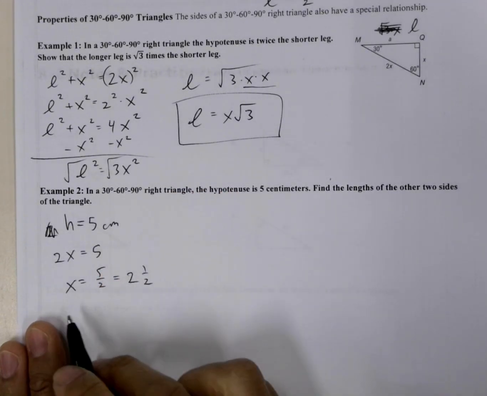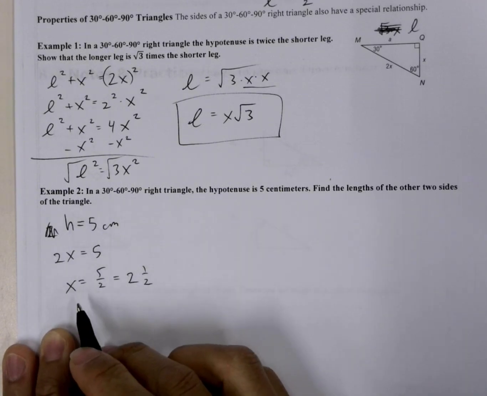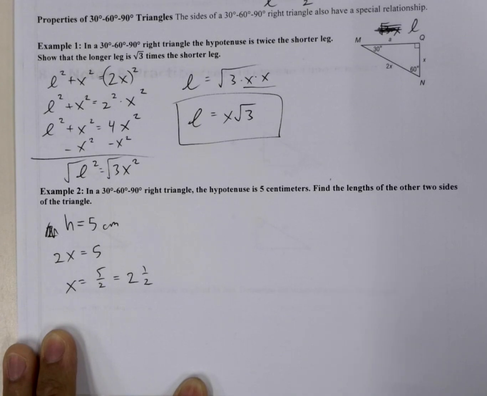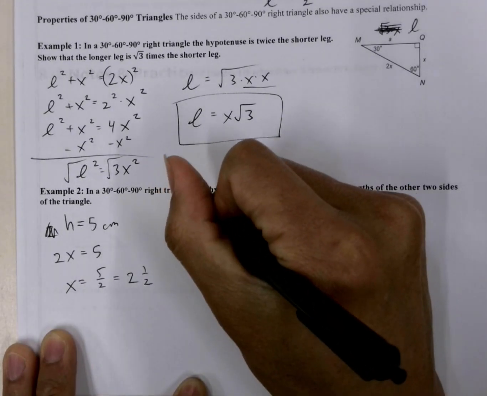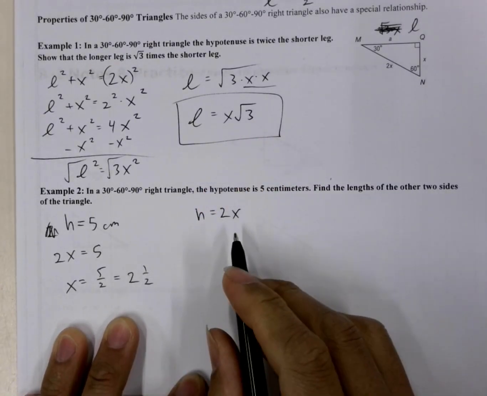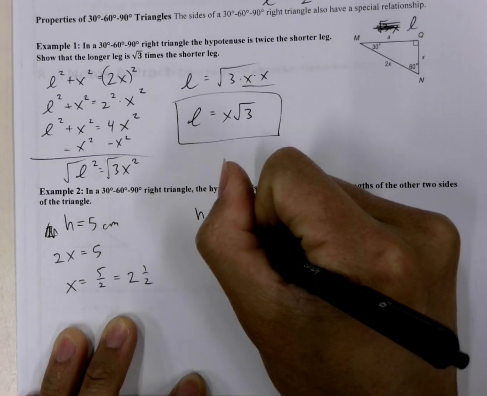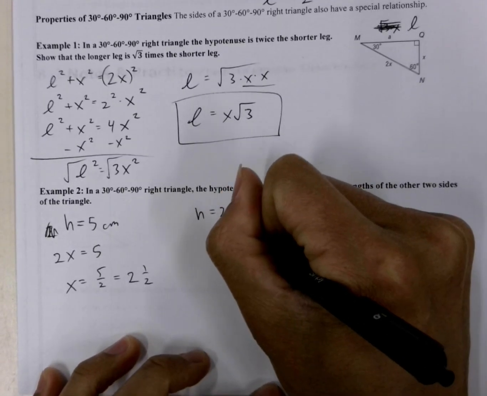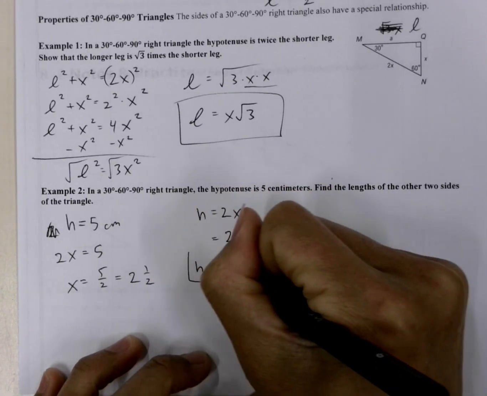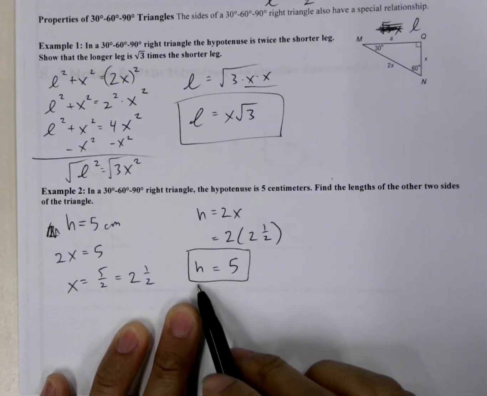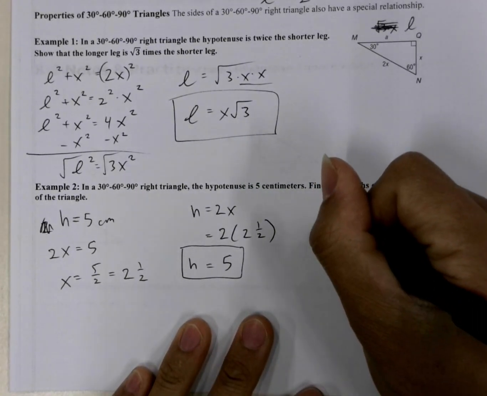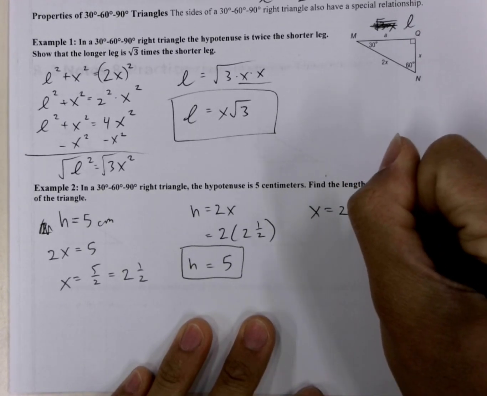Okay, so this is the shorter leg. So this is x, right? Then we can go ahead and plug back in to the hypotenuse equation. And so the hypotenuse is equal to 2x. And we know x is 2.5. So we're going to plug that in, and we're going to get 2 times 2.5, and then that's going to equal 5. So we know the hypotenuse is 5. And now we need to get the shorter leg using the value that we got for x. So the shorter leg is x, so x is equal to 2 and 1/2.